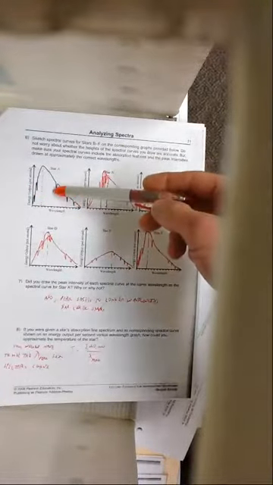Now, moving on, we've got a bunch of different graphs here, and I've actually drawn these in for you. But we're supposed to sketch the spectral curves. And so, star A, we essentially already talked about, where we have 2 on the blue end, 2 on the red end, 1 in the middle. Now, again, you do the same thing.